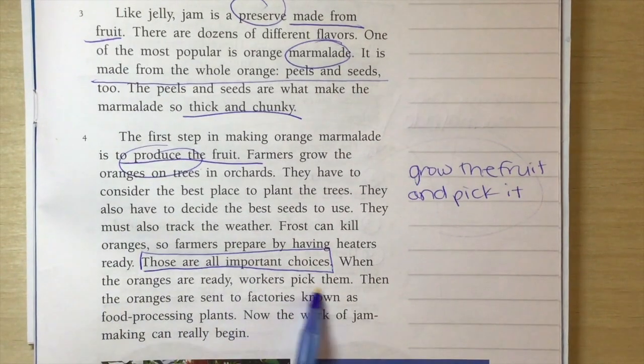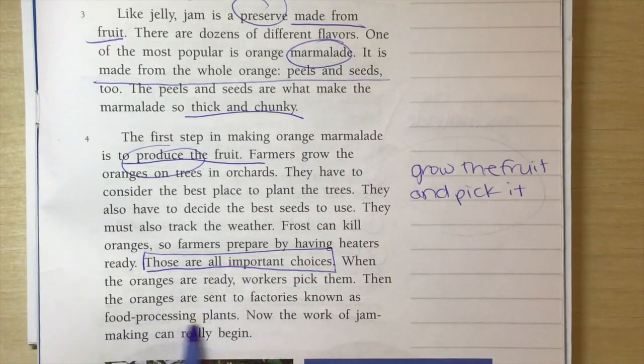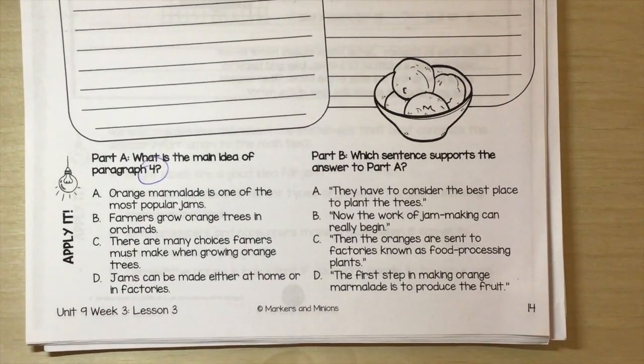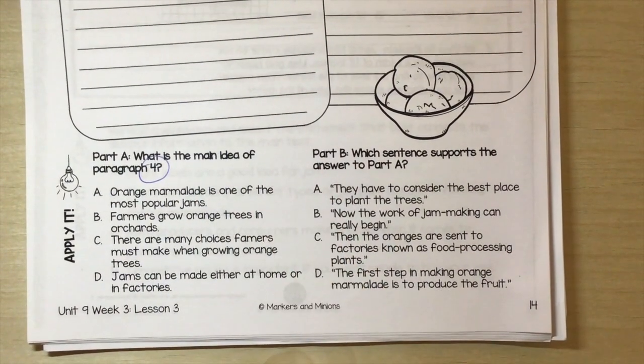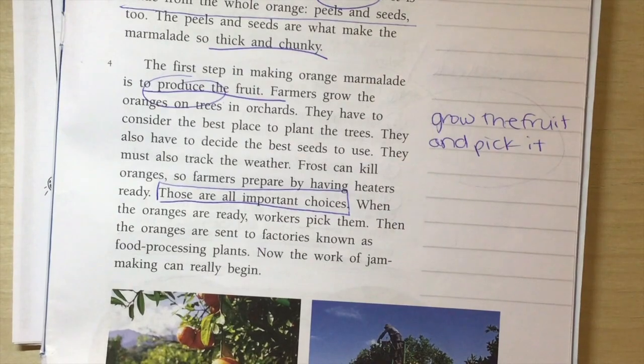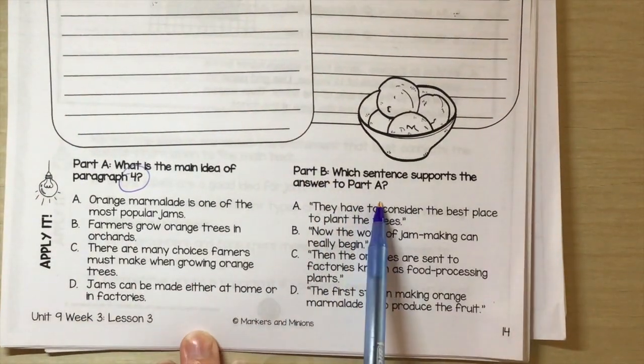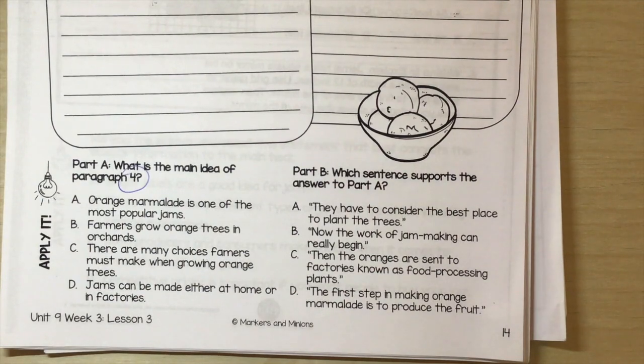When the oranges are ready, the workers pick them. Then the oranges are sent to factories known as food processing plants. Now the work of the jam making can really begin. I'm going to give you a hint. One is a detail, but you need to look for the main idea. Remember, the main idea is what the whole thing is about. Is it one small part or is it one big part? And then part B, which sentence supports the answer to part A? Go ahead and answer that question, log it on your homeschool log.